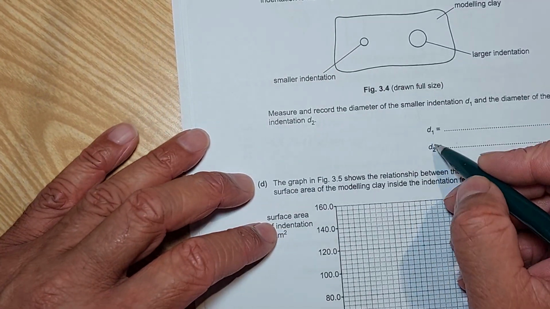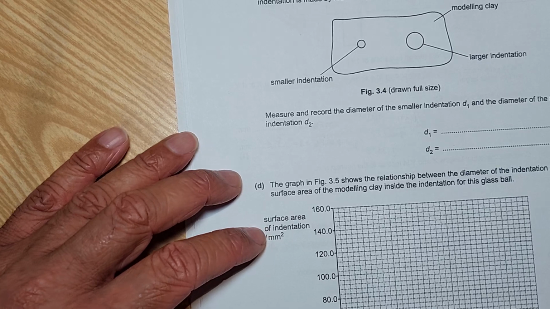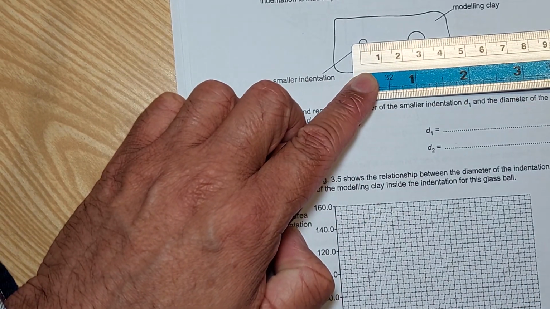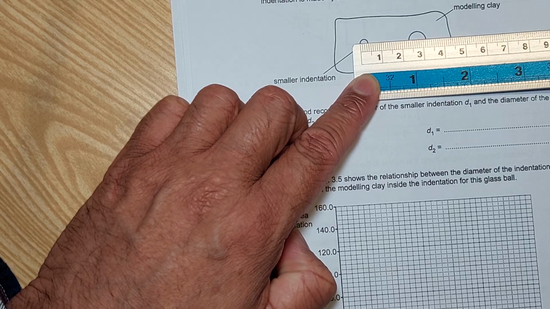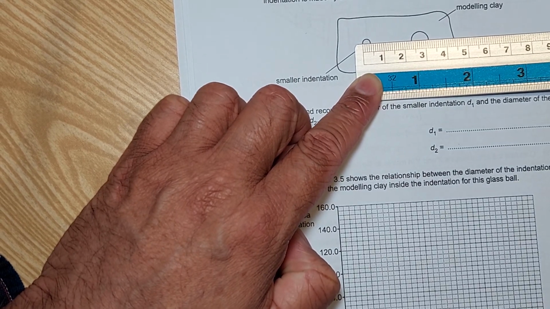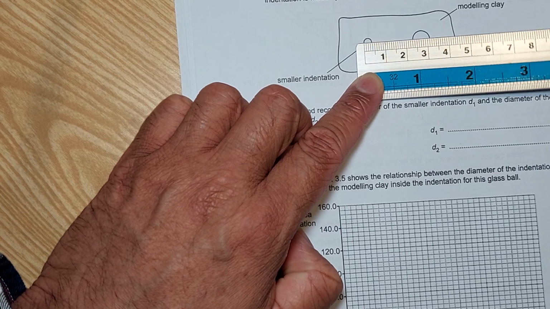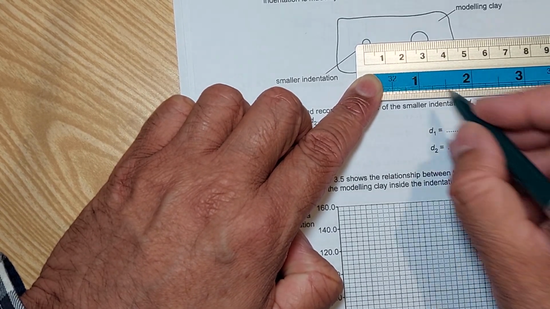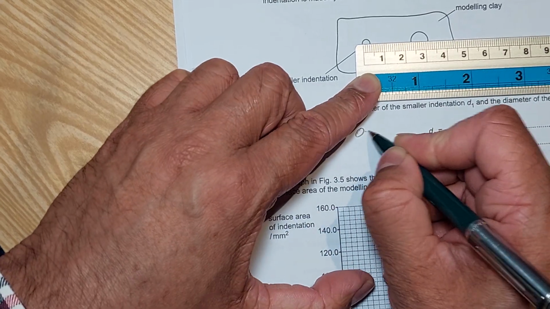Now what we have to do is draw the diameter D1 and D2. All right, so this turns out the diameter over here, very carefully, if I look at this, is 0.3. So I'm just going to use whatever is written over here. 0.3 centimeters. Sorry, this is 0.3 centimeters.